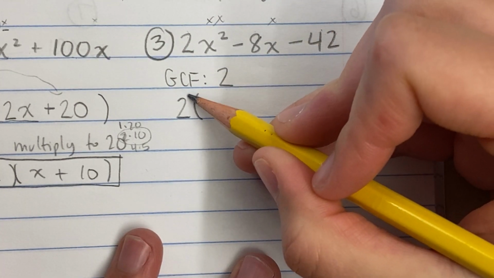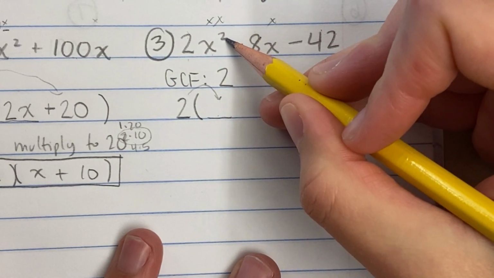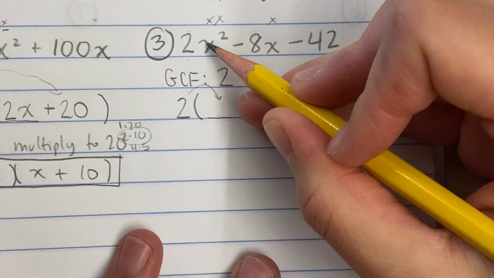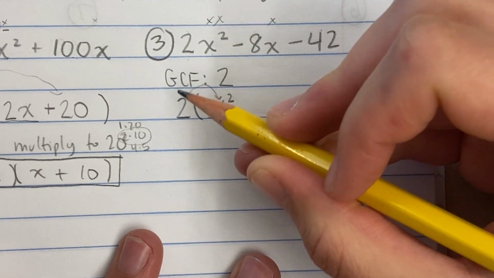All right, so first, 2 times what? 2 times what is 2x squared? Well, 2 times just 1, right? That can just be an invisible 1. 2 times 1 is 2. And then I want there to be 2 x's, so this is going to be x squared here.